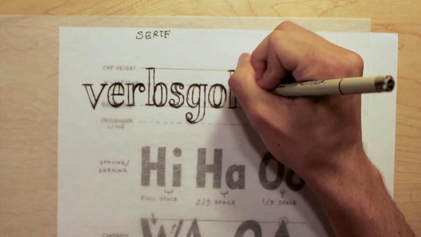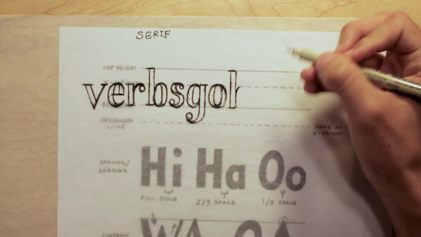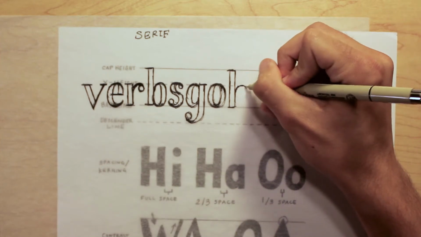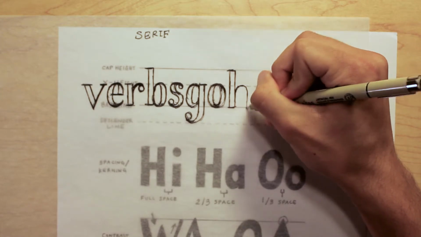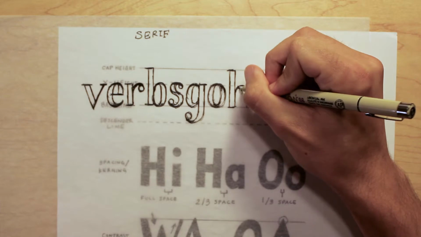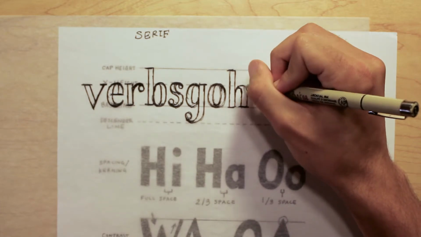And then thinner towards that stem. Bring it around, overshoot that X height. Bring it around, and then we have our serif at the end.